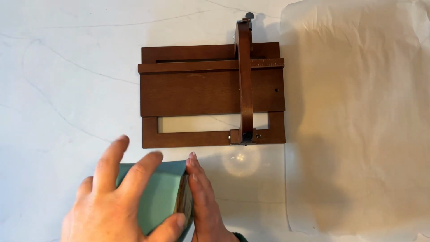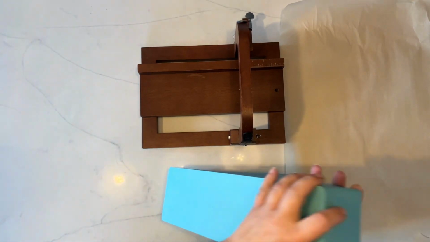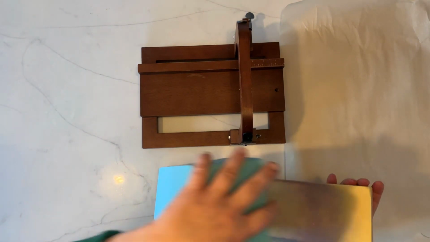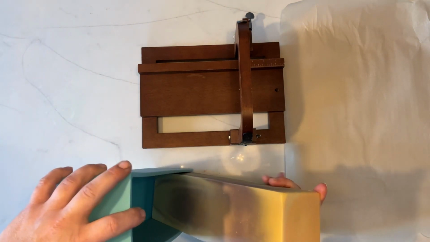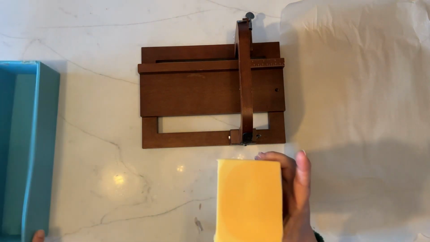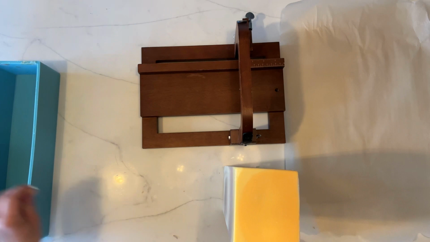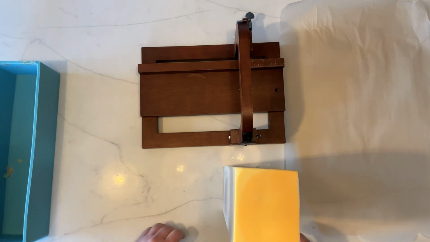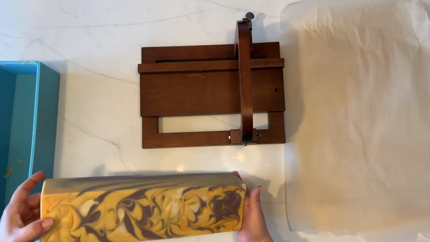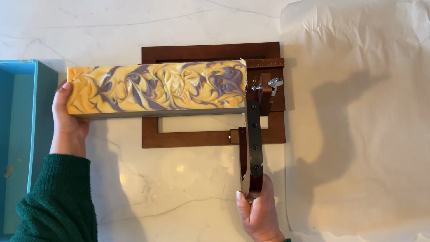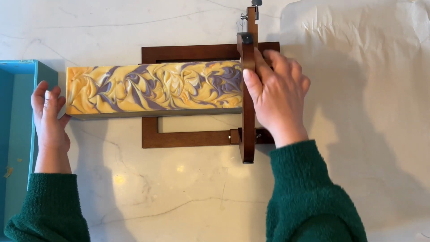So now we are starting to cut this loaf of soap, and it came out, I love it. I love how it came out. It's so vibrant, and it doesn't quite show it as well on here as it is in person. So now I'm going to cut the loaf, and I'll cut it in 3 sections, and then we'll see the final products. Thanks for watching.